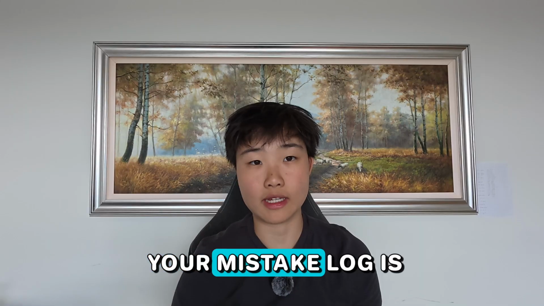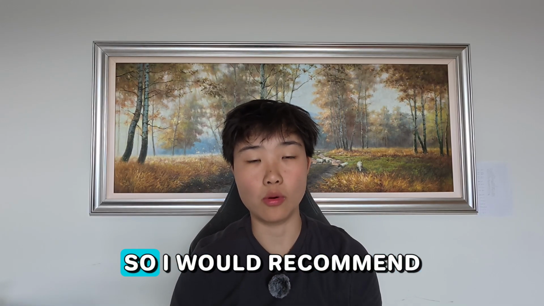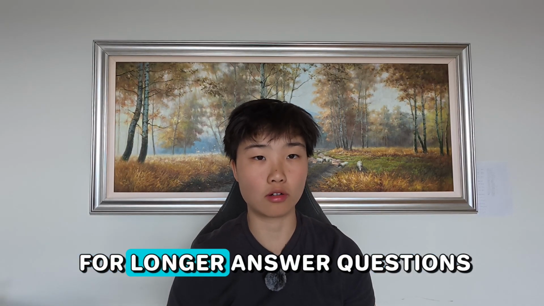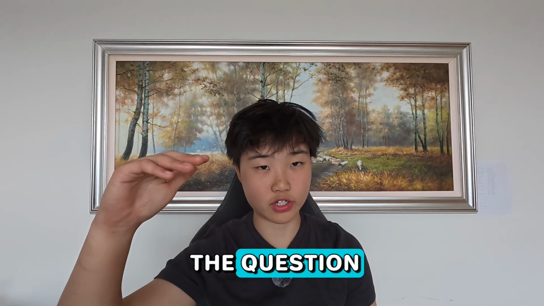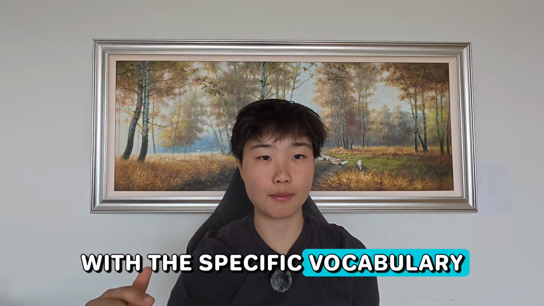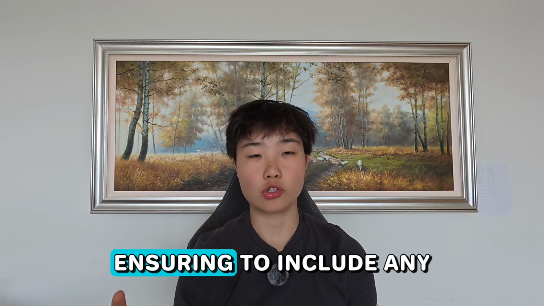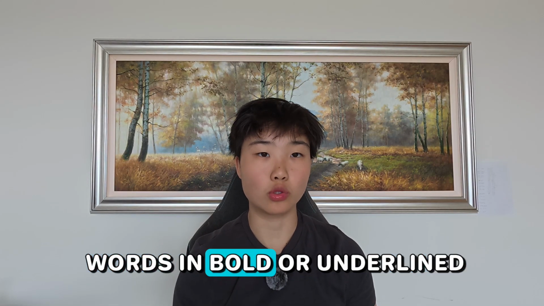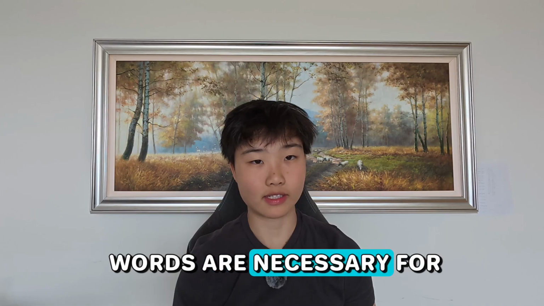And how you structure your mistake log is also really important. So I would recommend for longer answer questions, first of all, write out the question and then write out the certain marking points with the specific vocabulary that they use in the mark scheme, ensuring to include any words in bold or underlined, as these mean these words are necessary for the mark.